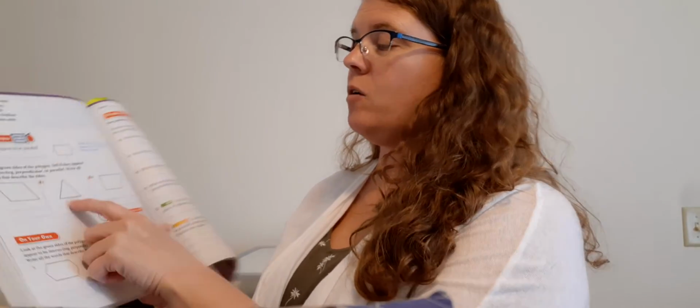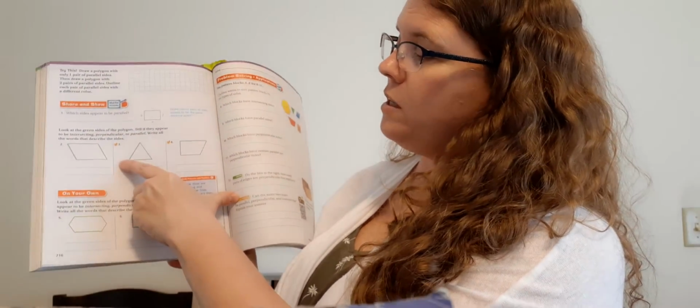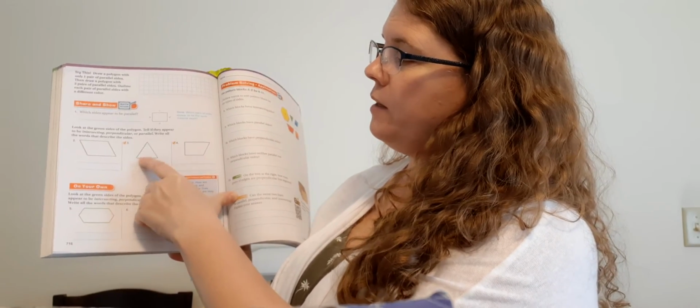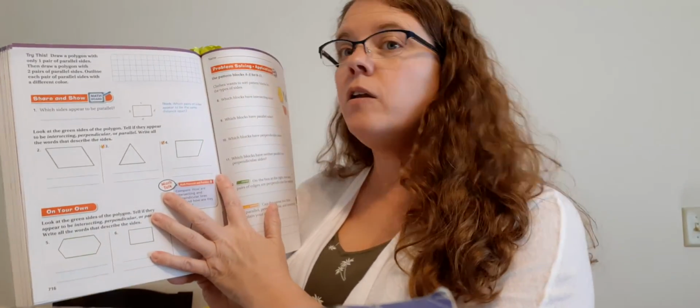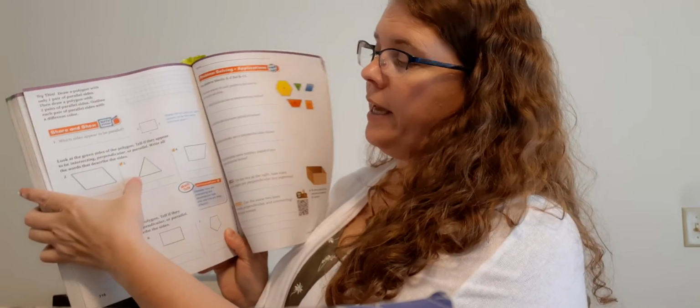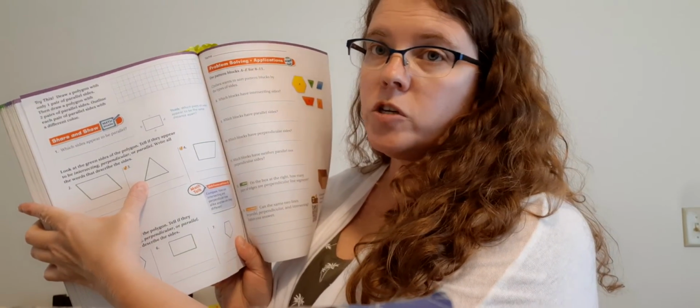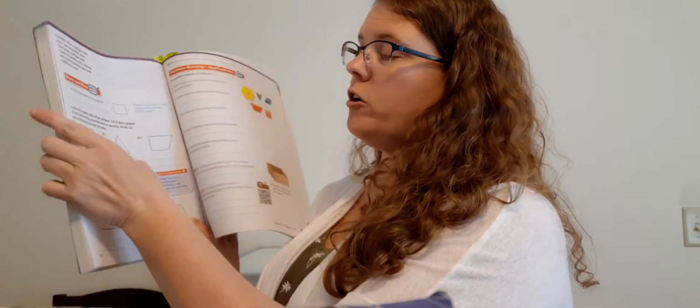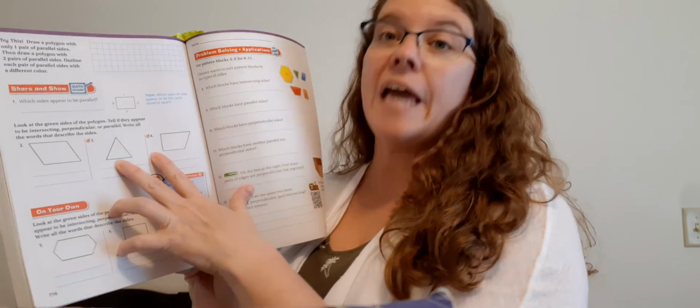They're parallel. All right, look at the green lines on the triangle in number 3. So this line and this line. Are they parallel? No, because they're touching, right? They cannot be parallel if they touch. So they can't be parallel. Let's look. Are they intersecting? Yes, they're intersecting. Okay, so they're kind of going like this.